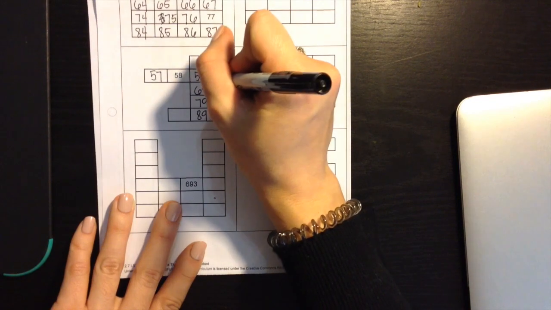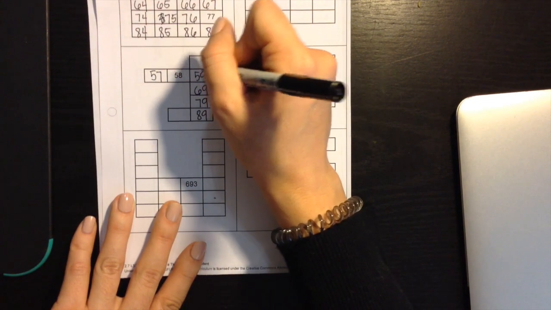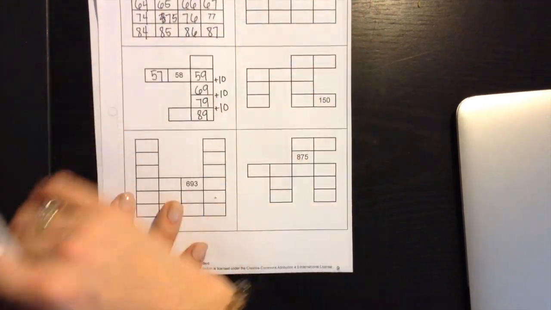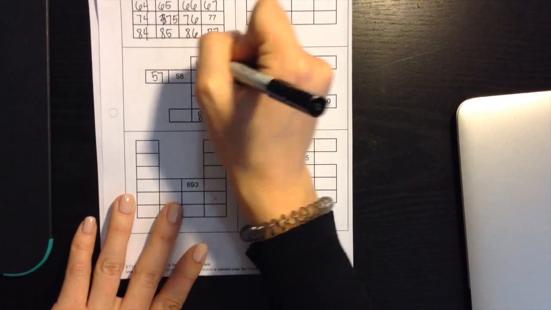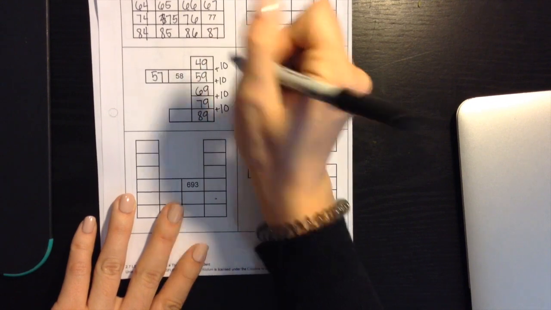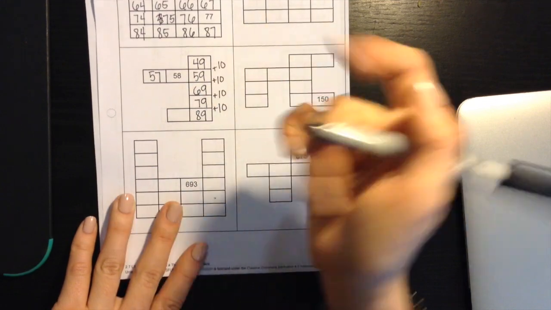What about if we were moving up a row from 59? What's 59 minus 10? What's 10 less than 59? If we're counting by tens, what comes before 59? 49. So 49 plus 10 gives us 59. So we're starting with this 58 right here, and we're using it as a clue to help us figure out the rest of the numbers.